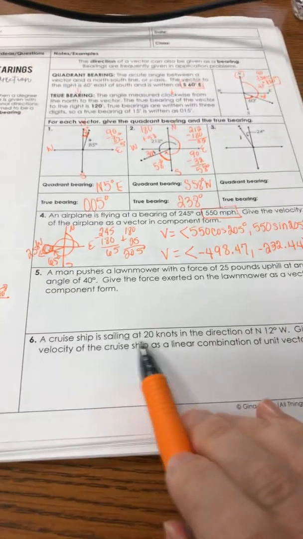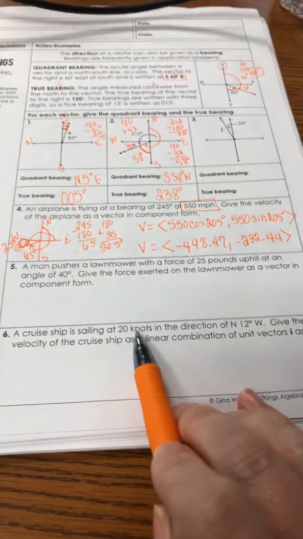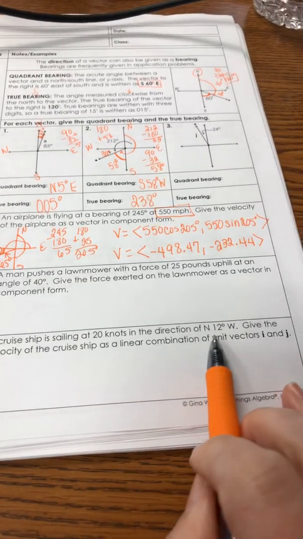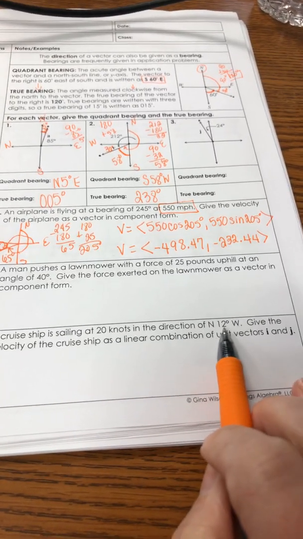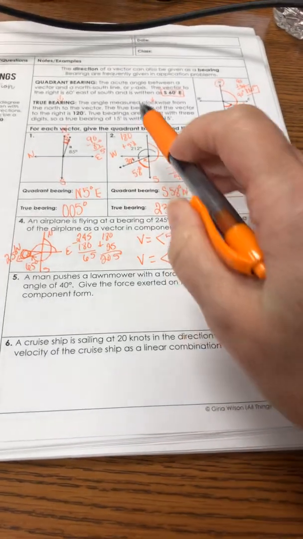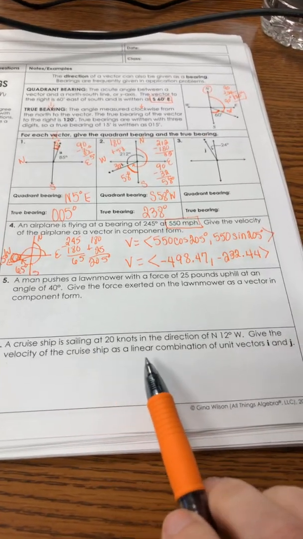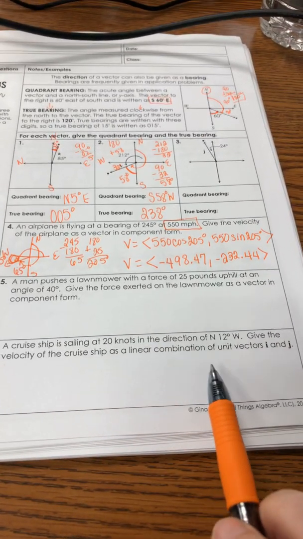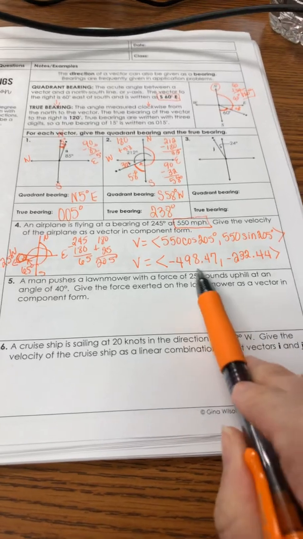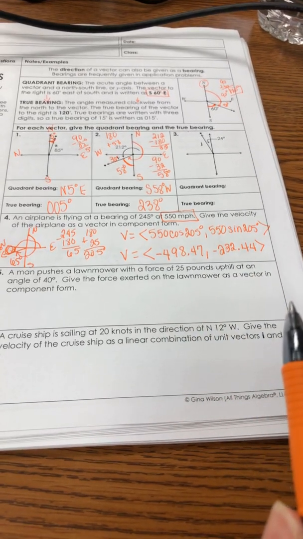Now, number 6, you've got a cruise ship sailing at 20 knots. The 20 knots is your magnitude at a direction of north 12 degrees west. So this is going to be in quadrant bearing form. And then give the velocity of the cruise ship as a linear combination in unit vectors. So after you find this value, you'll put your i and your j behind them.